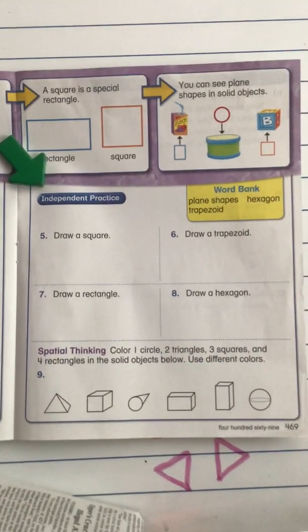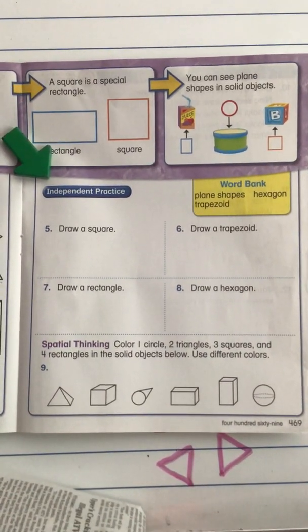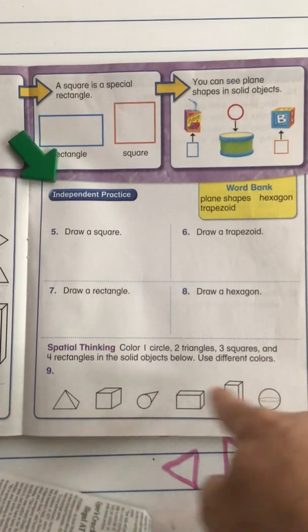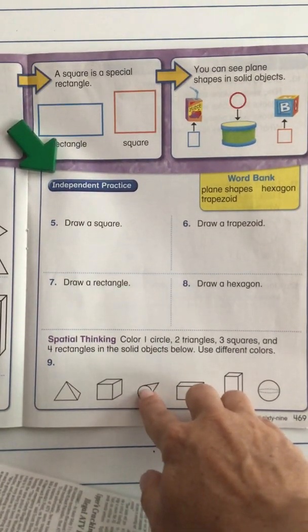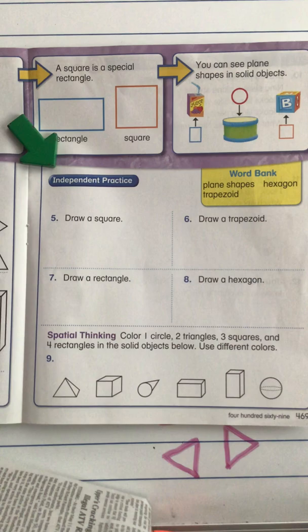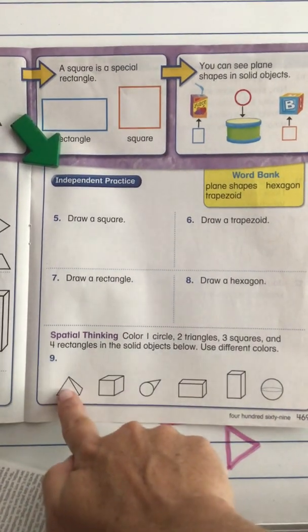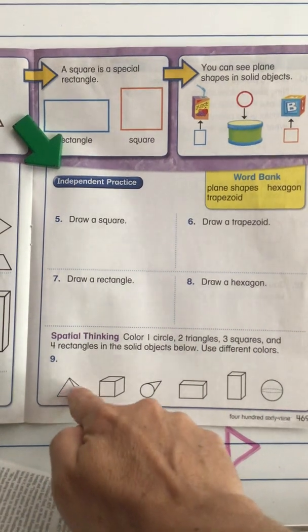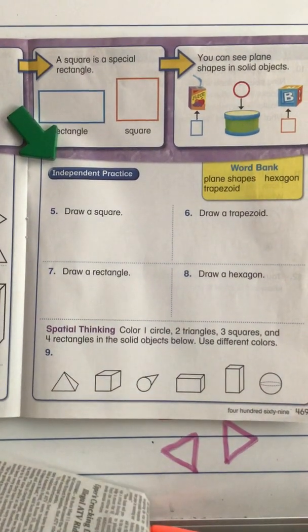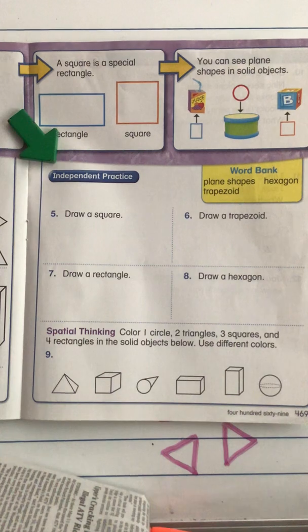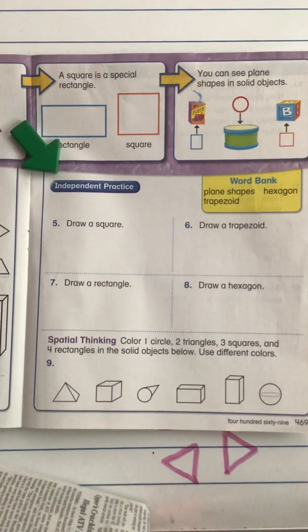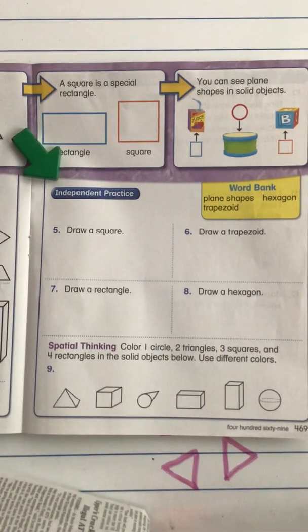It tells us to color 1 circle. So when you look at these shapes, you can see that this part is a circle. Color it in. Color 2 triangles. 1, 2. There are 2 sides there that have triangles. Color 3 squares.